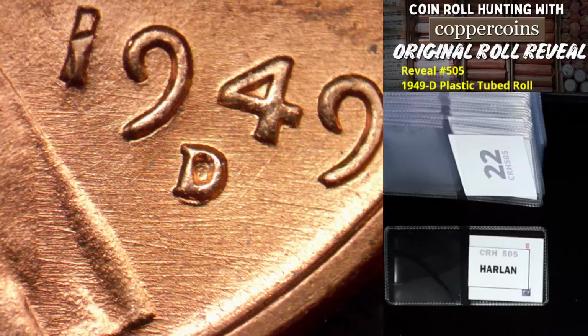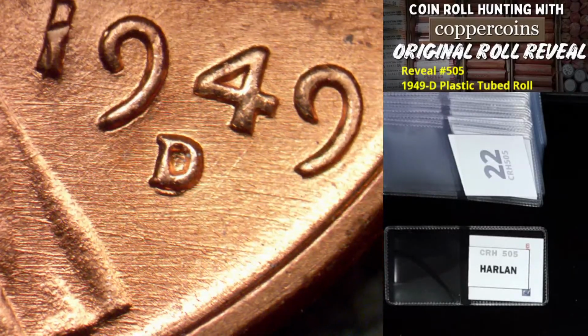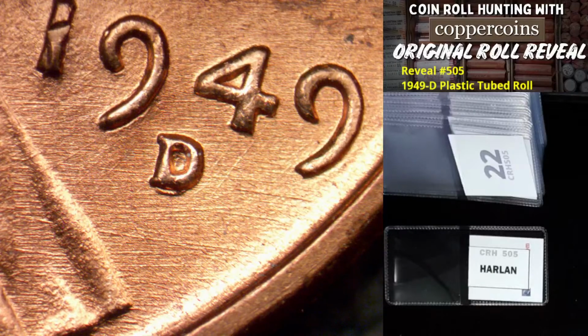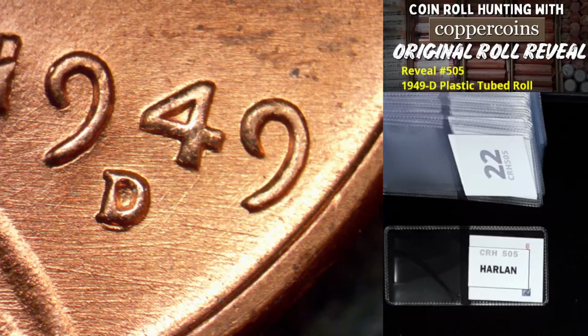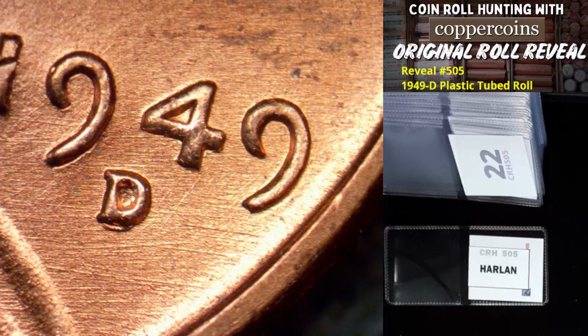Oh boy, look at that. That's pretty. That's a nice 49D RPM right there. That's a nice one. This one's definitely in the book. You can see that this has got an upper inside the mint mark, and it's got a lower down below the mint mark.